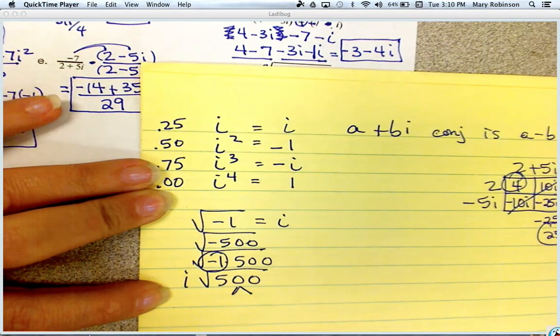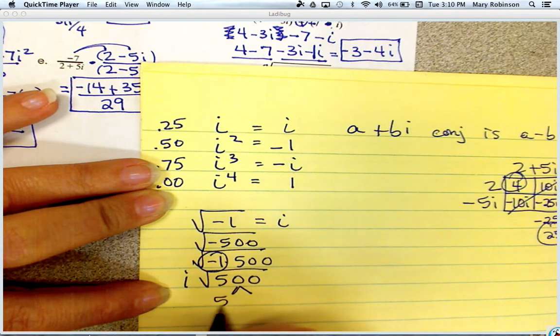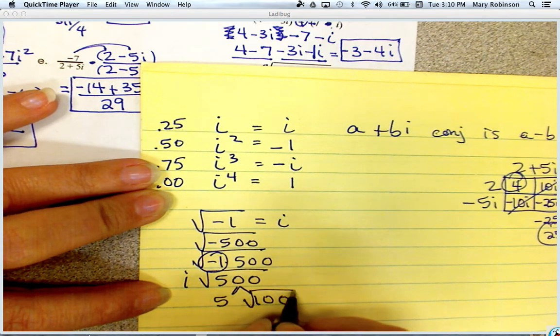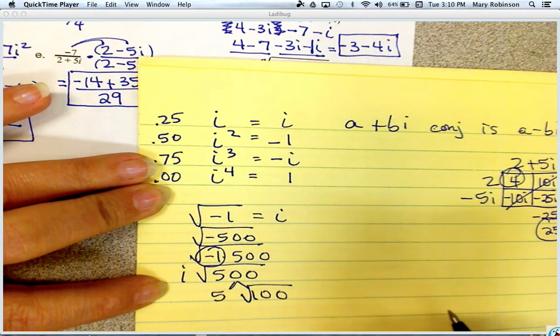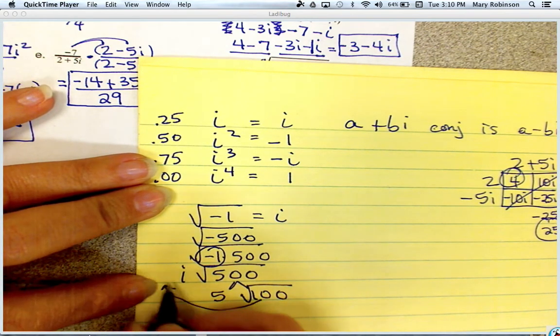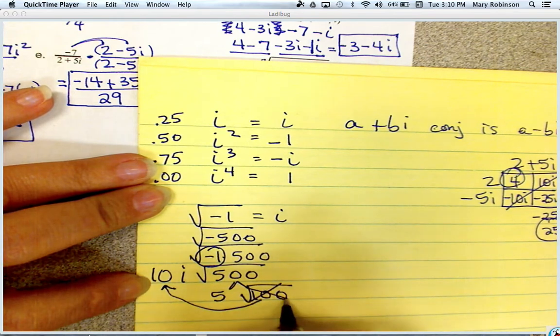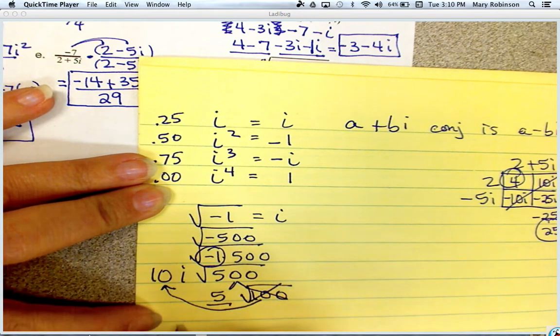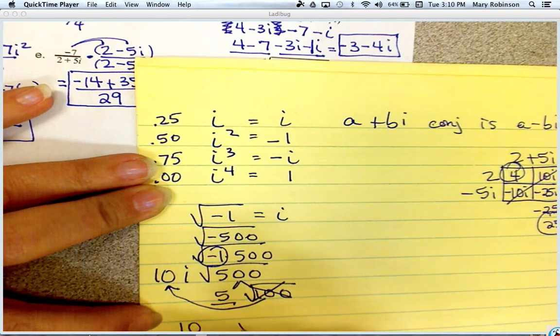So if I simplify the square root of 500, if I just use 5 and 100, I can stop there because the factor of 100 is a perfect square. In fact, the square root of 100 is 10. So I'm going to put a 10 out here. What's left is 5, so I'm just going to have 10 and 5.